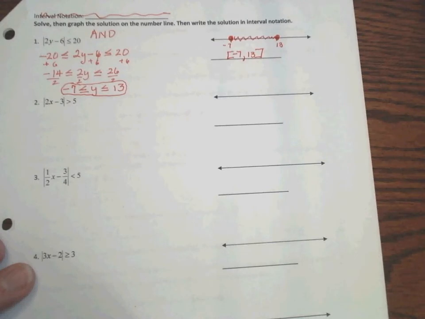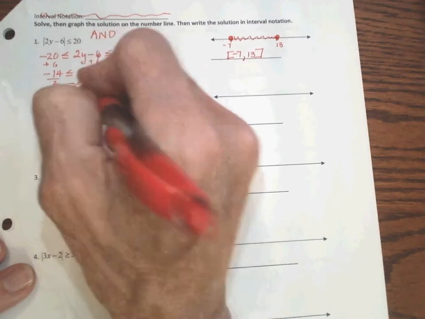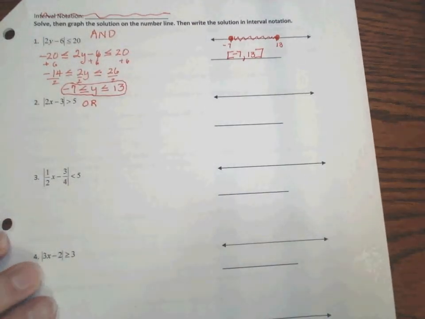Okay, so that's an AND problem. The answer shows up just like it is. Now, the next one, number 2, is a greater problem. So greater, this one's going to be an OR problem. That means I have to have 2 parts.